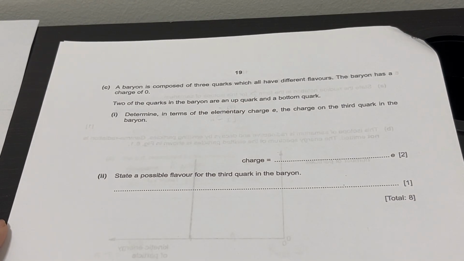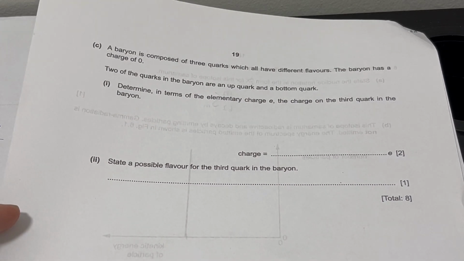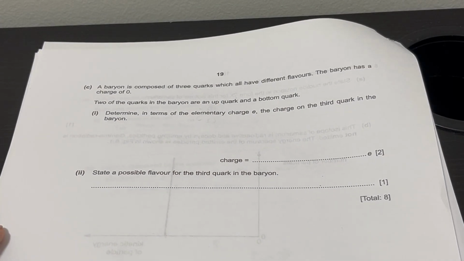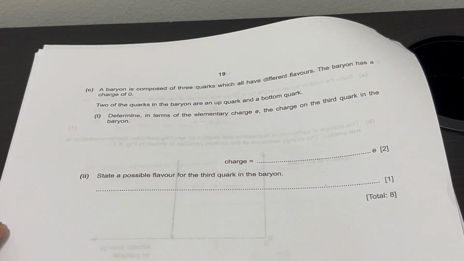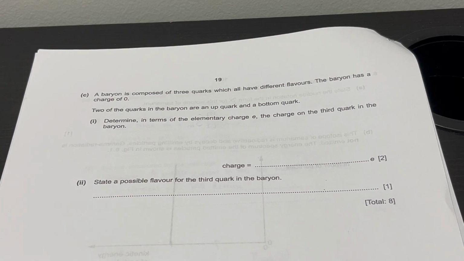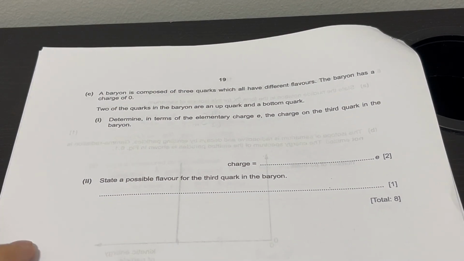A baryon is composed of 3 quarks which all have different flavors. The baryon has a charge of 0. 2 of the quarks in the baryon are an up quark and a bottom quark. Determine, in terms of the elementary charge e, the charge on the third quark in the baryon.